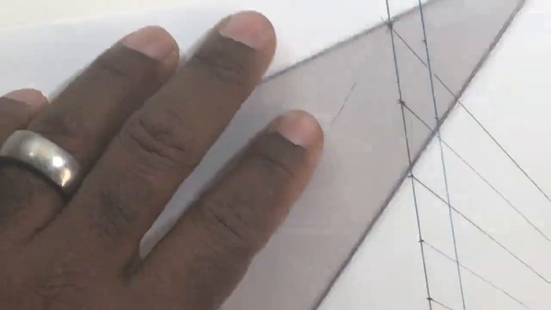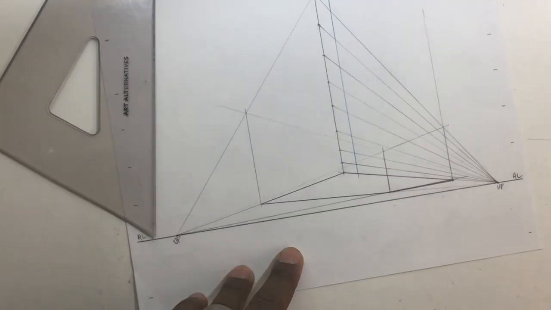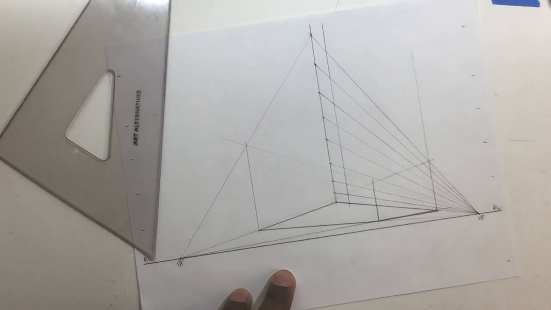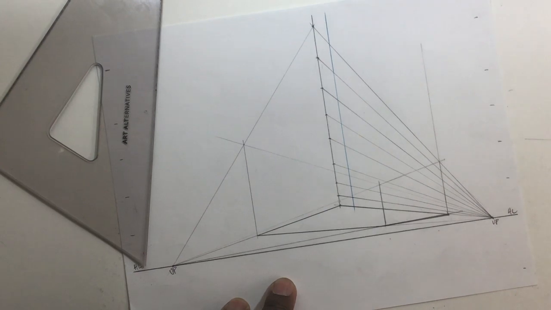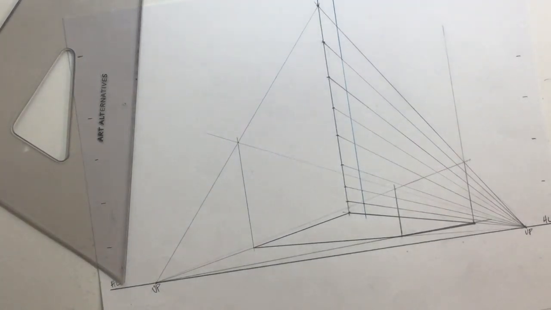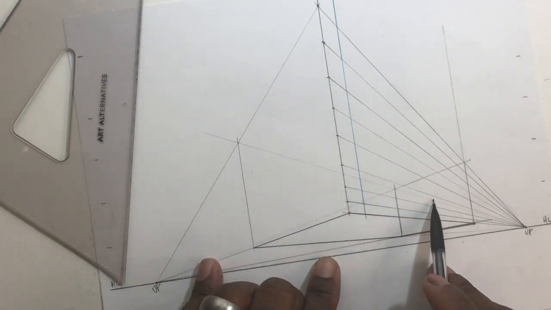All right, well, let's continue. I need to zoom out. It would help if I zoomed out. Sorry about that, guys. There we go. Okay, so this line is going to get in the way.